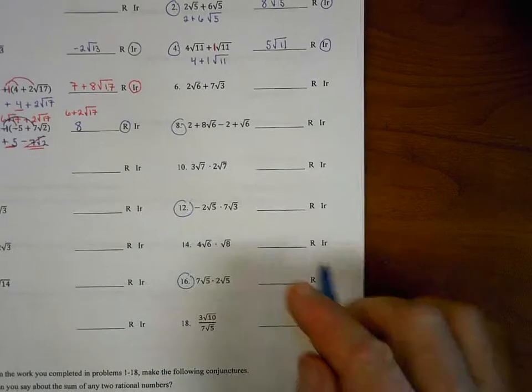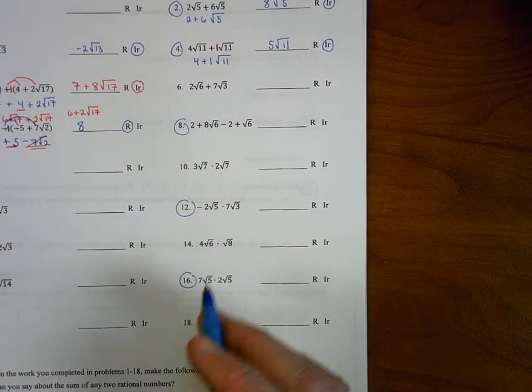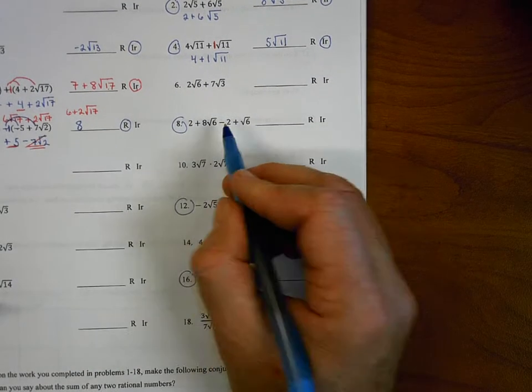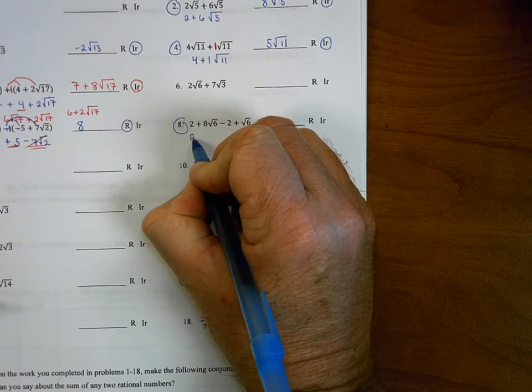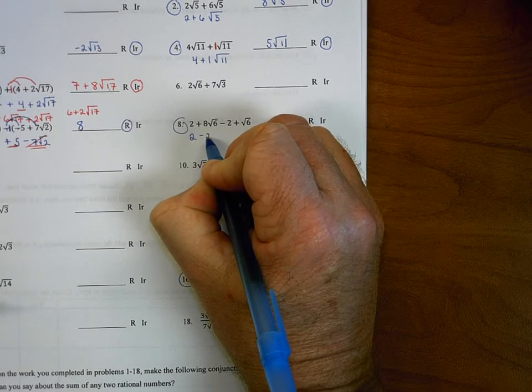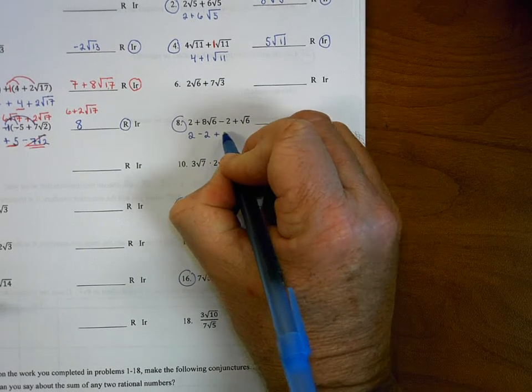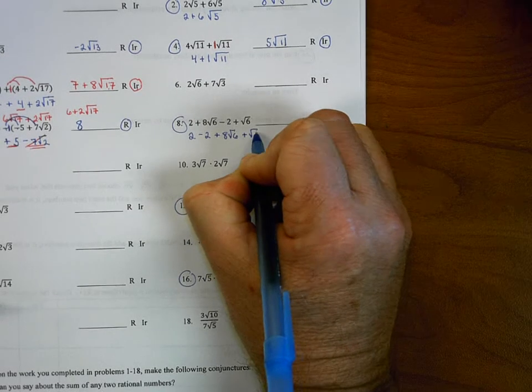Okay? Number 8, first thing I would want to do in this problem is probably rewrite it and put it in the order of like terms. So I'm going to take this 2, I'm just going to move numbers around. Next I'm going to write a minus 2. Then I'm going to write a plus 8 square root 6. And then I'm going to write a plus square root 6.